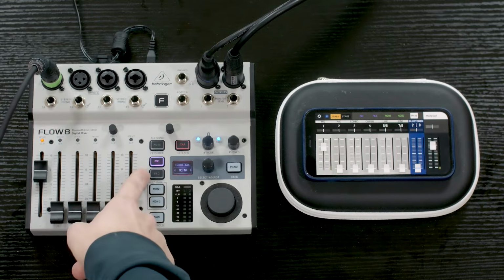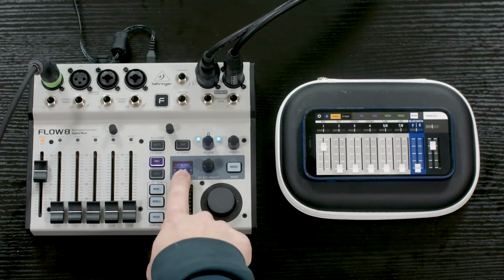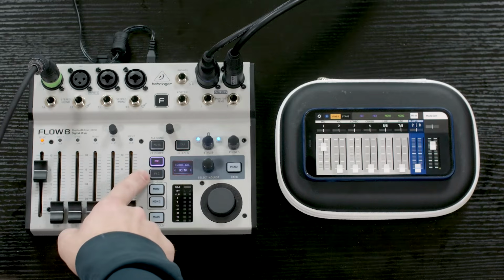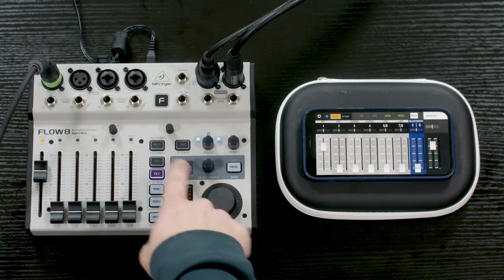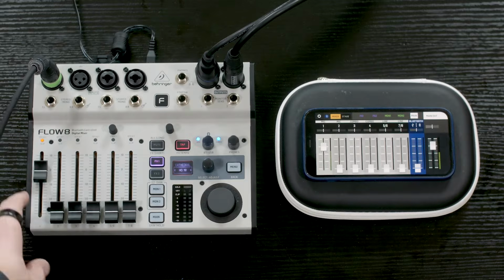So we have FX1 and we have FX2 here, and we can see that my FX1 is set to Cathedral right now. That's actually my favorite sound on the Flow 8. And then on FX2, I have my delay. Now, on FX1, I'm wanting to get this microphone sending into this effect. So I'm going to talk into this microphone, check, check, check.